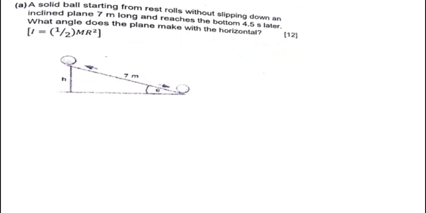So I've got also this question, which is exactly like the question which we are solving. A solid ball starting from rest rolls without slipping down an incline. If it was slipping, meaning there is no rotational kinetic energy, it was not rolling, it was just sliding down.